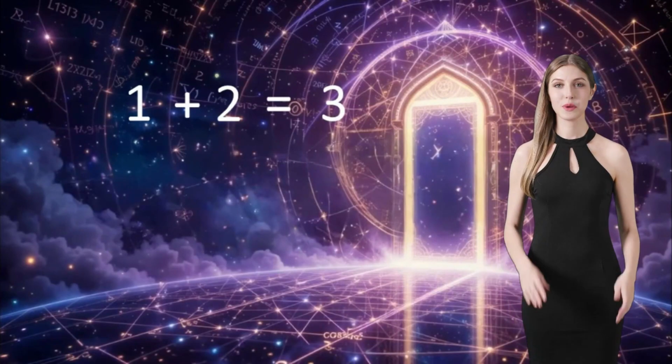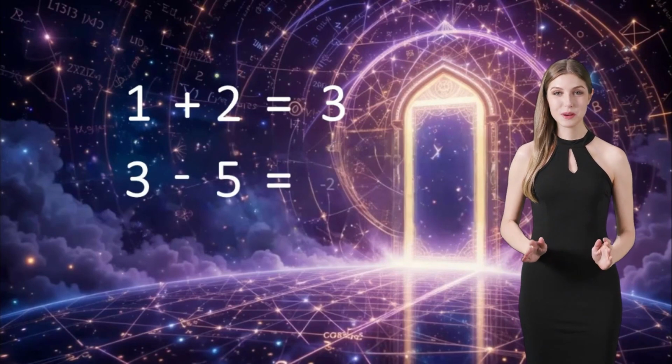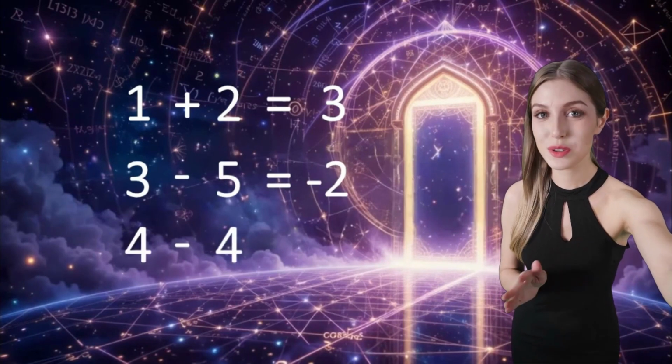For example, 1 plus 2 equals 3. 3 minus 5 equals minus 2. 4 minus 4 equals 0.